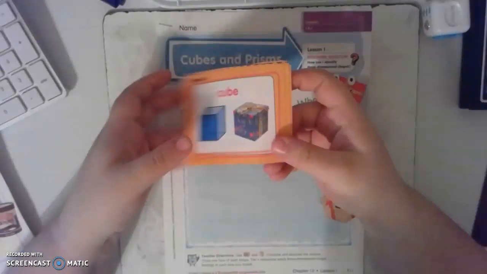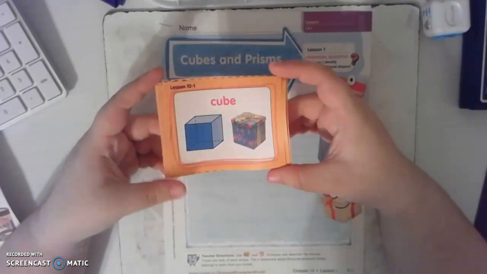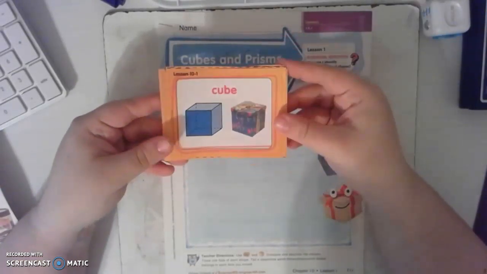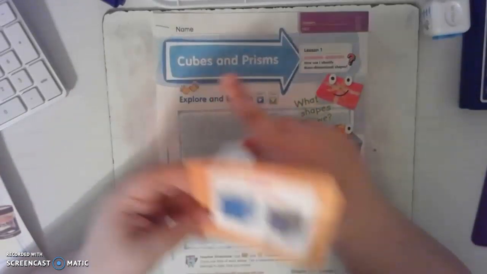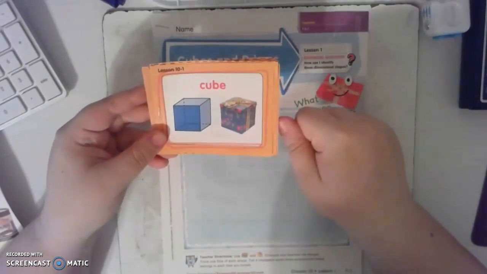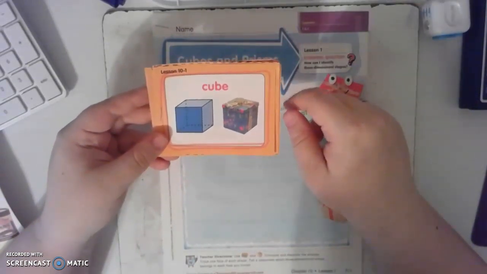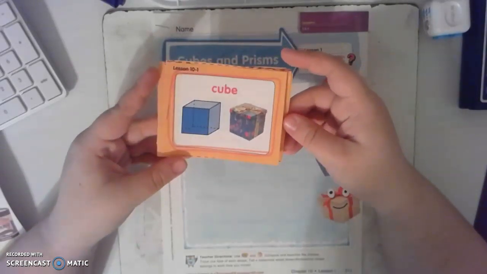So I need you to go get your vocabulary notebook or your little vocabulary book that you should have done yesterday. You need to cut them out and make sure that they're all in order by lesson. If you don't have this done, pause the video, get it done, and then hit play once you're ready to go. Okay, if you already have this done, good job for you.